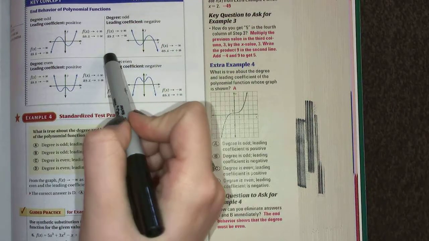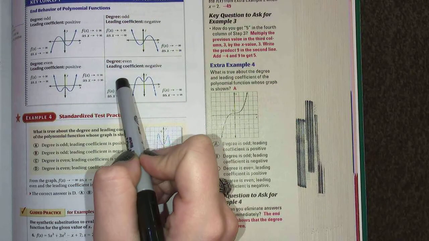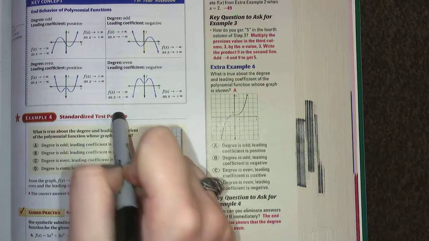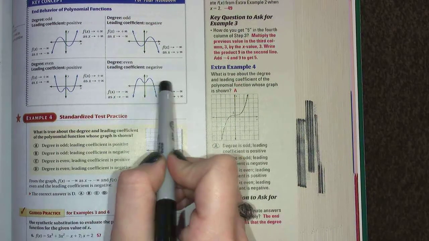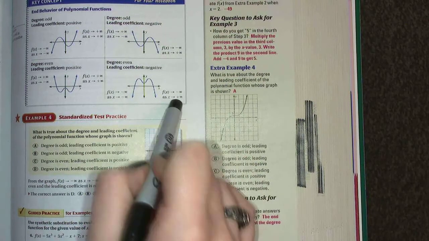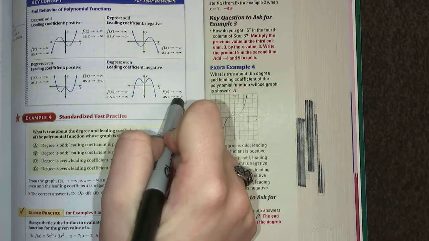And this one, as x gets really, really big to the left, y is getting really, really small, it's going negative. And then as x gets really big positive, y is going negative, so it's going to negative infinity. This is why I'm not actually making you guys do it. I just want to intro it.